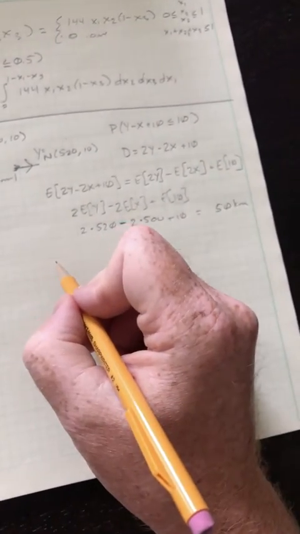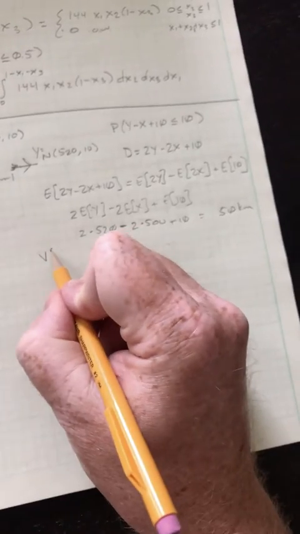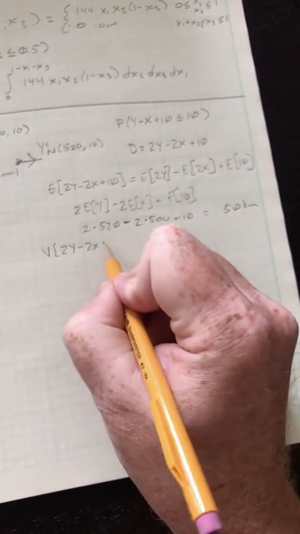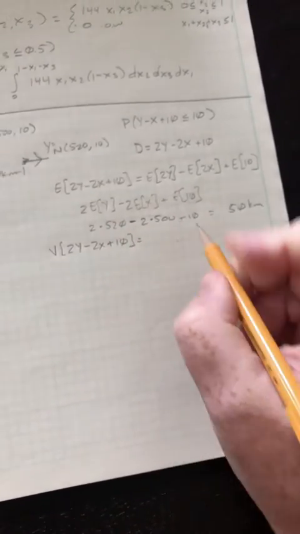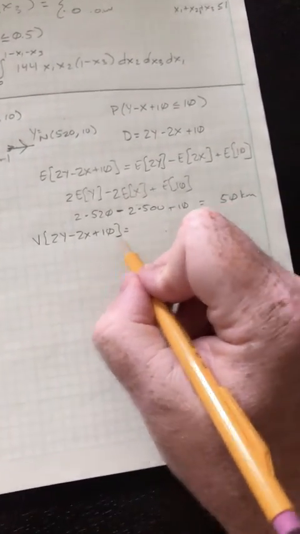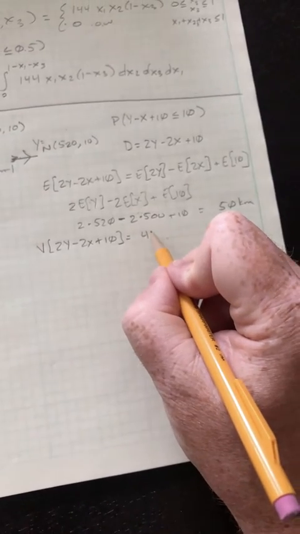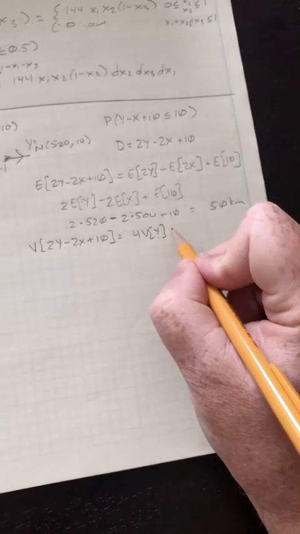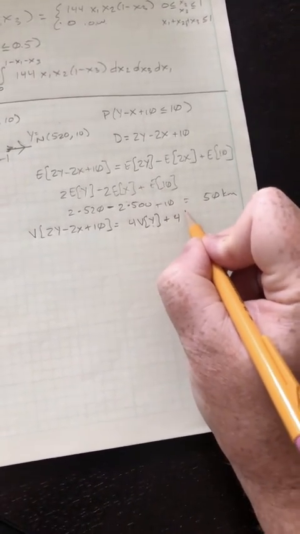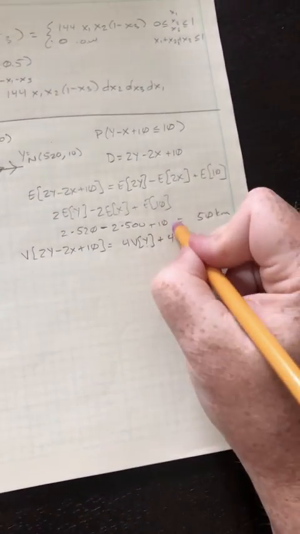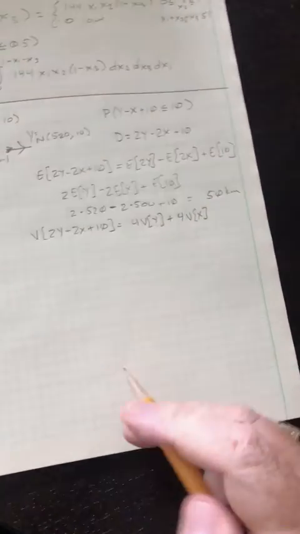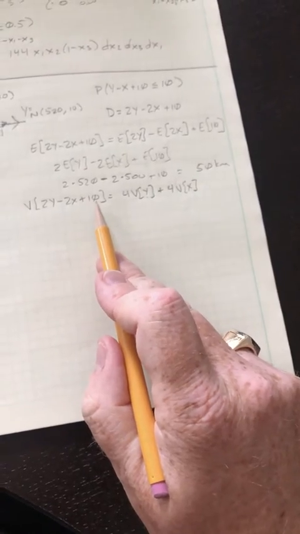We're now going to look at the variance. So if I were to look at the variance of this distance, 2y minus 2x plus 10, well, when we bring the 2 out, it will end up being 4 times the variance of y plus 4 times the variance of x. And then the variance of a constant is just 0, so it doesn't vary at all. So that becomes my variance.